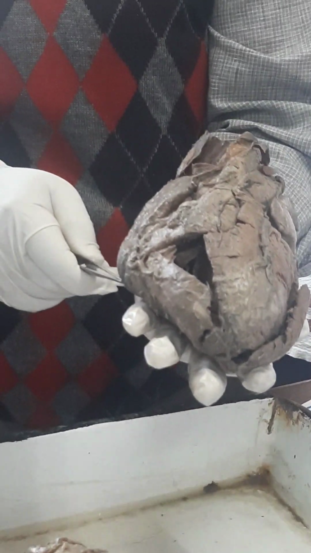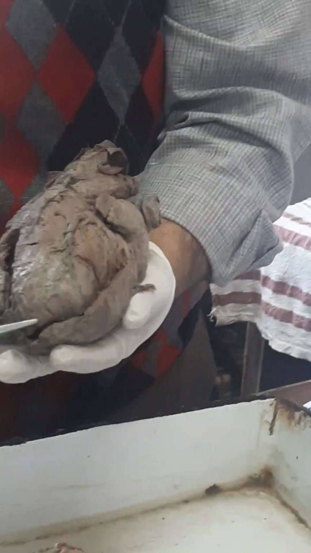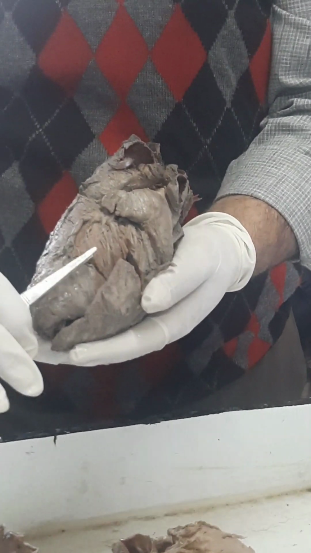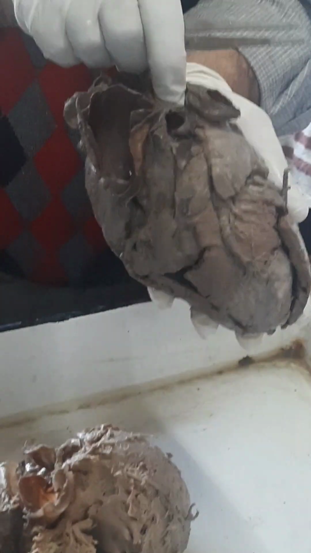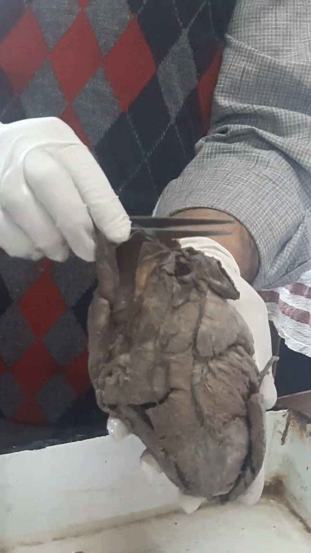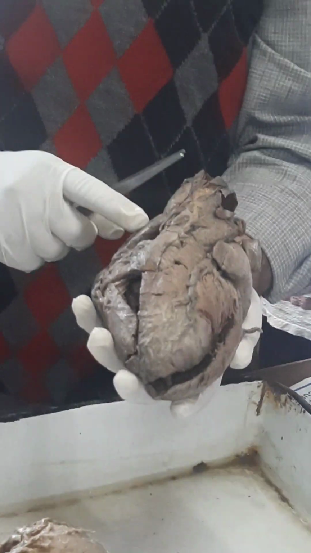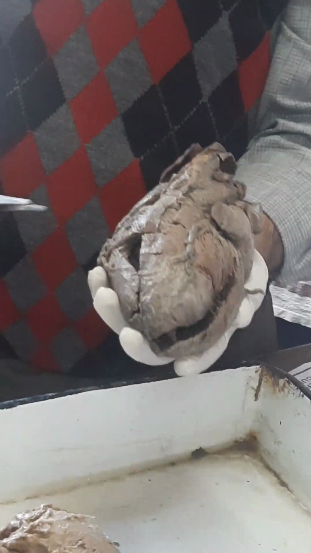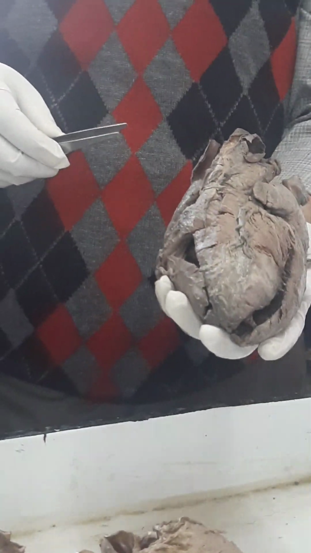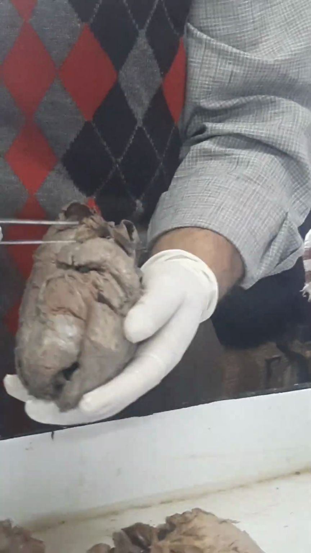Inferior border is formed by right atrium, right ventricle and left ventricle. Then left border by left ventricle. Superior border by left atrium and a portion of the right atrium. So this completes the borders, surfaces. Then we have some grooves. One groove is between the atrium and ventricle. That is called the atrioventricular groove or coronary sulcus, and that is present here.